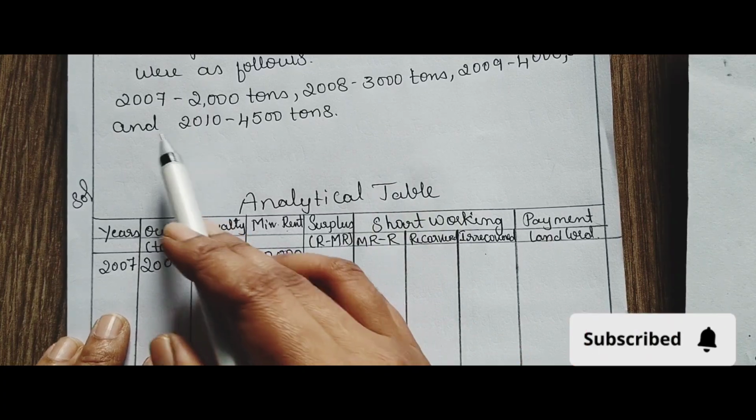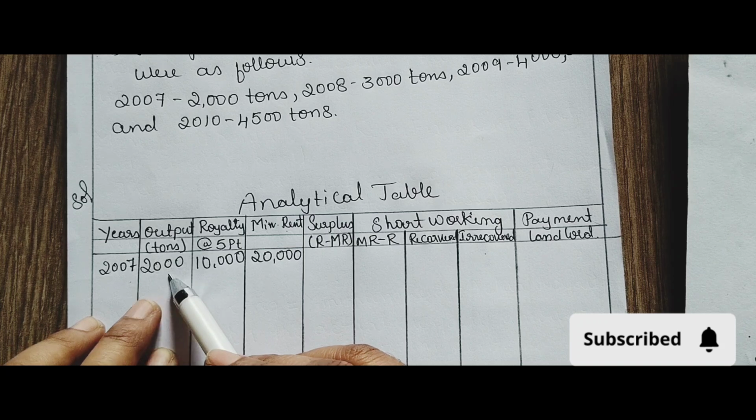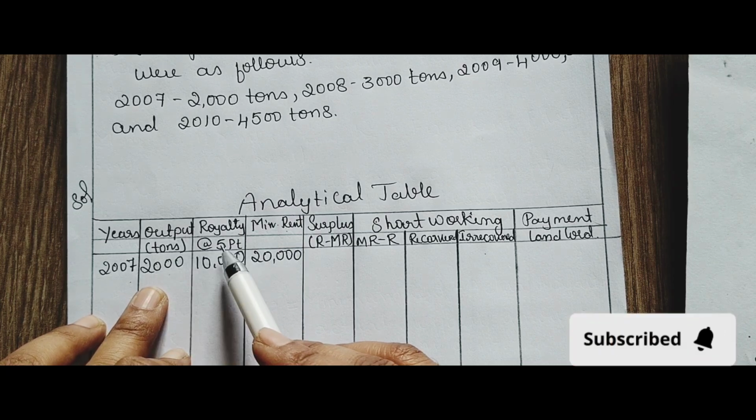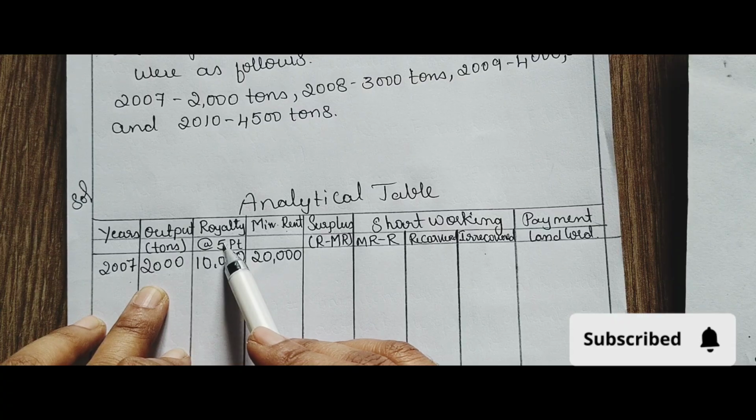Let us solve this question. Year 2007, output is given as 2000. 2000 into 5. Royalty is calculated by multiplying output into royalty rate.